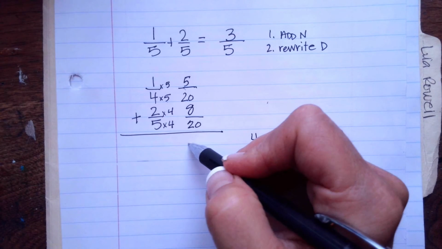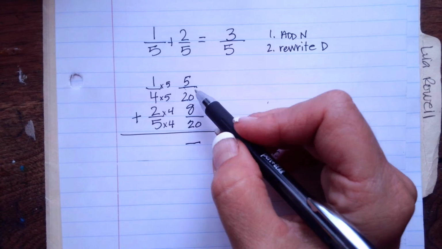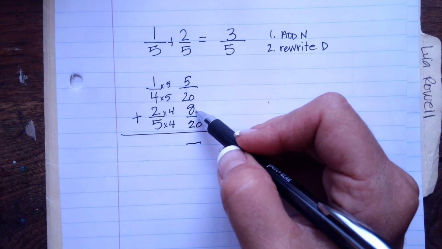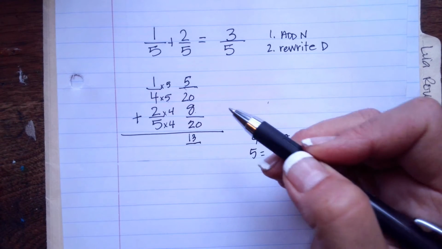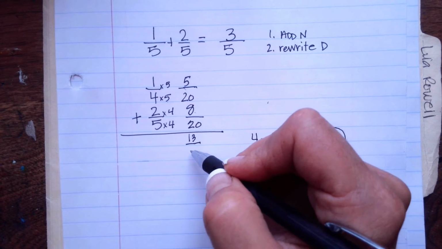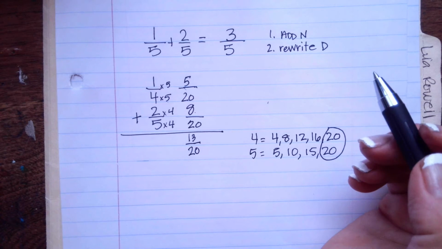Now I have the same denominator. I add my numerators together. 5 plus 8 is 13. And then I rewrite my denominator.